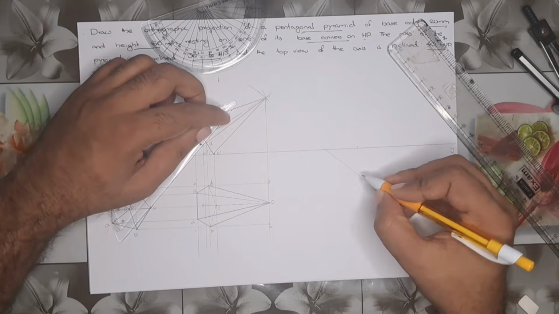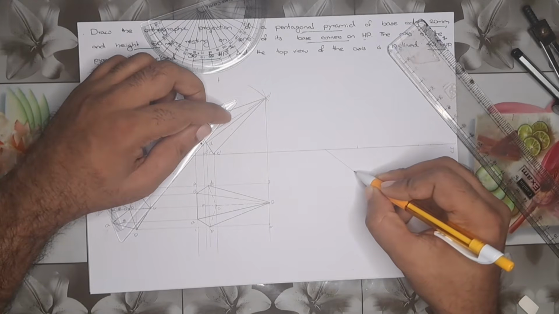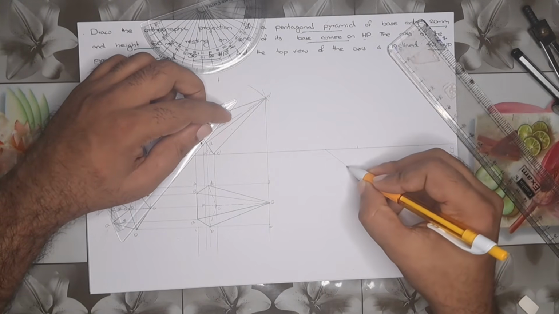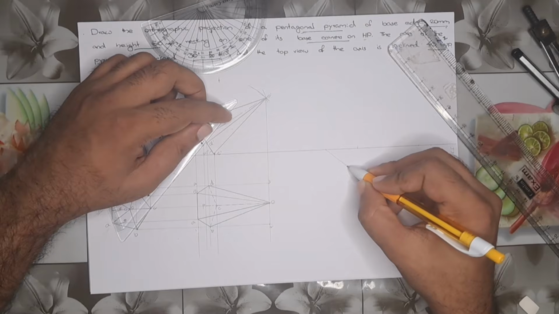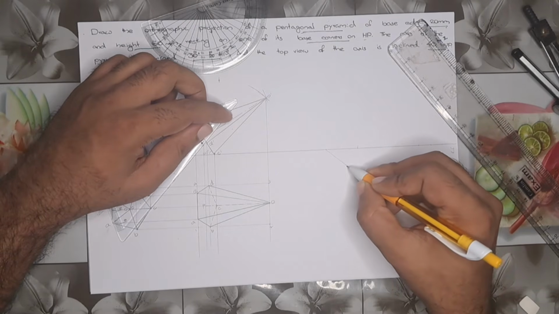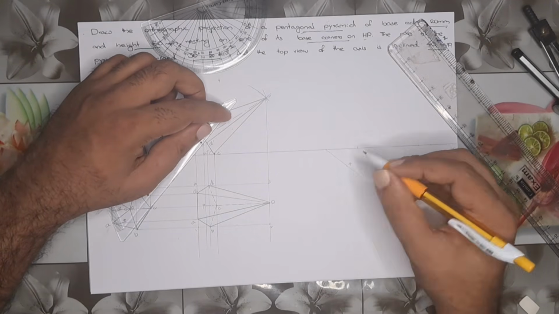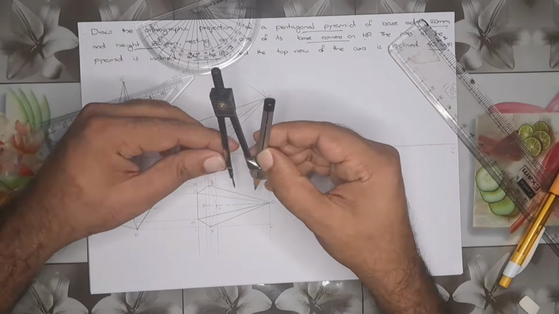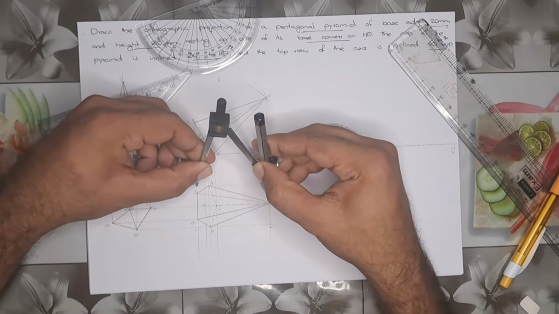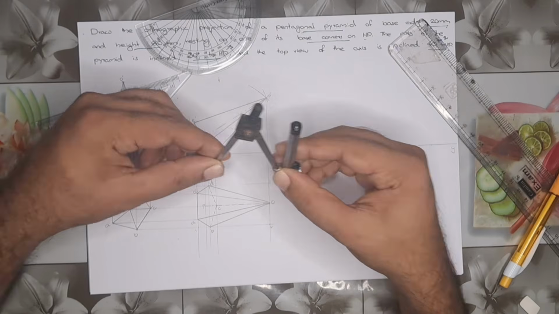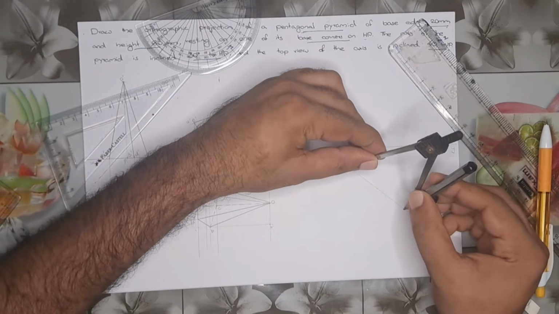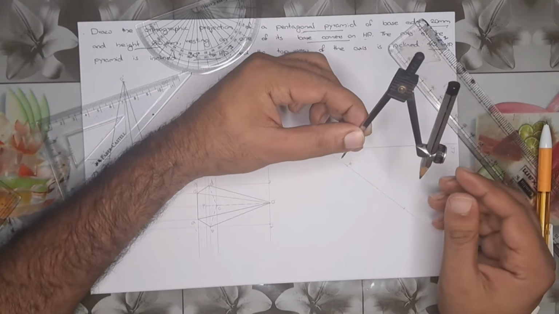Now I plot the point 4 over here. So this is point 4. Now I take the measurements from here. So this is 4, 3. I mark it here. So this is 4, this is 3. Okay, I mark there.